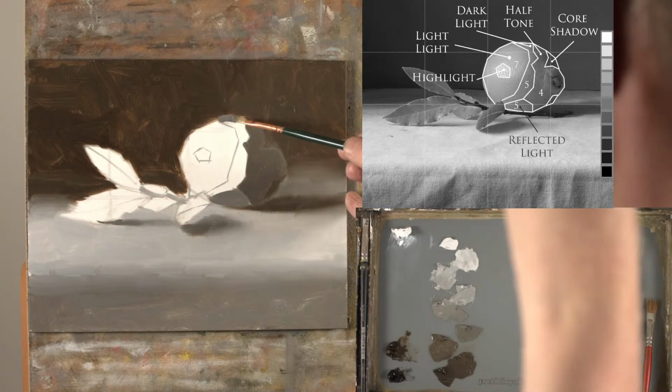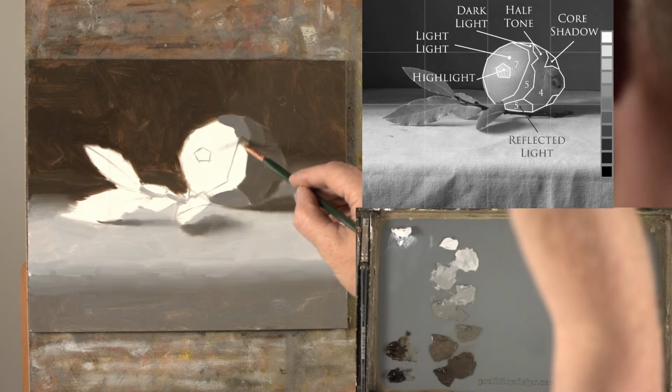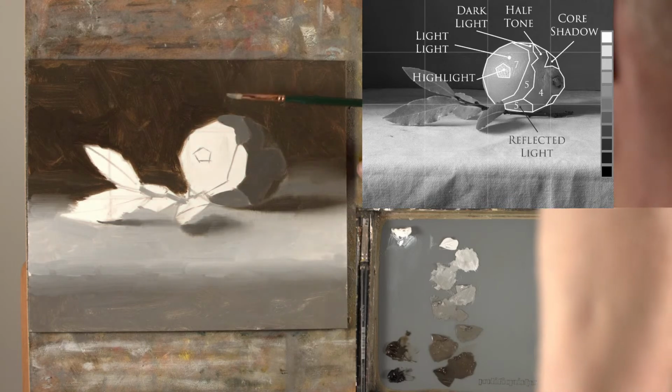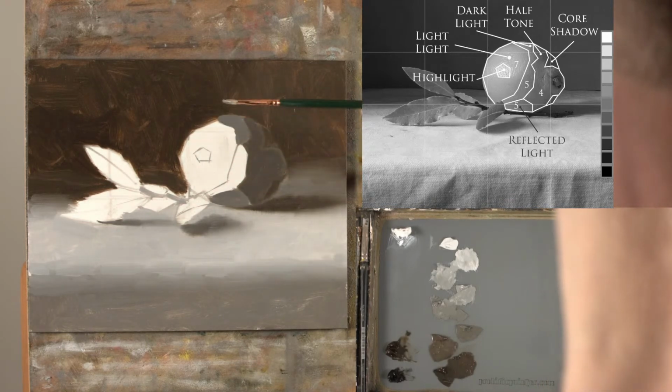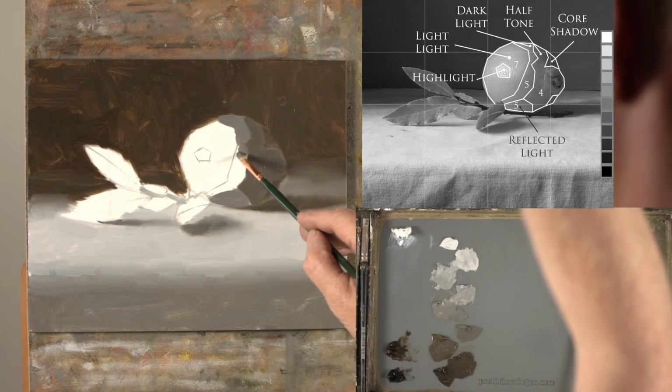I have lost my drawing a little bit of my lemon. And at this point, it should start to show against the background. If it doesn't show against the background, then something is wrong with the values. Right? Because here we've got about a value 2 or 3, and here we're a value 5. So that should show.